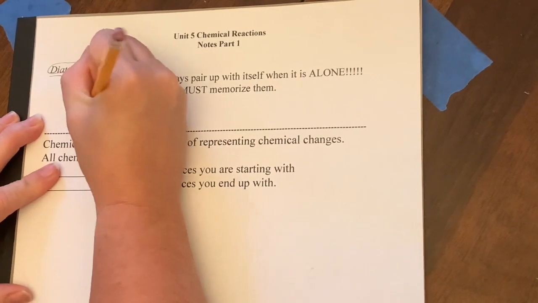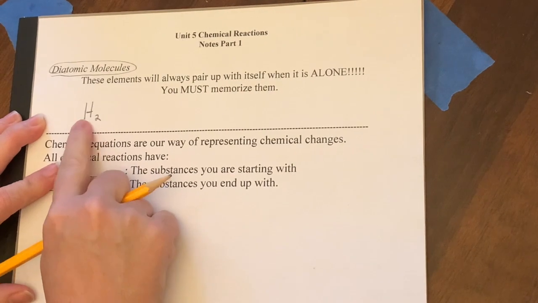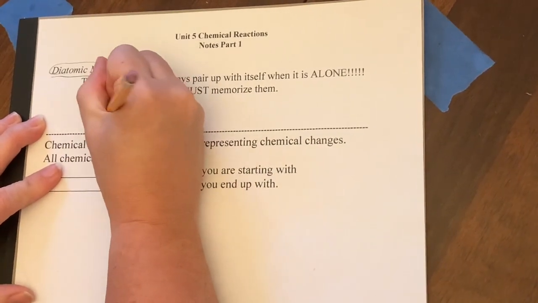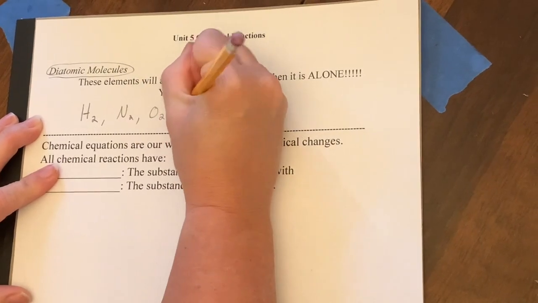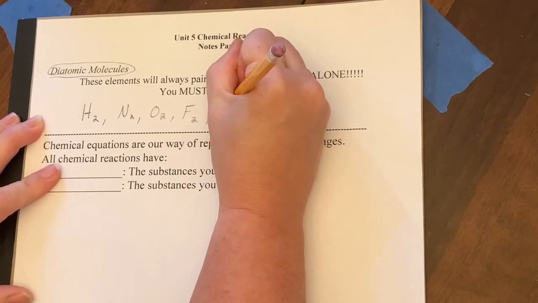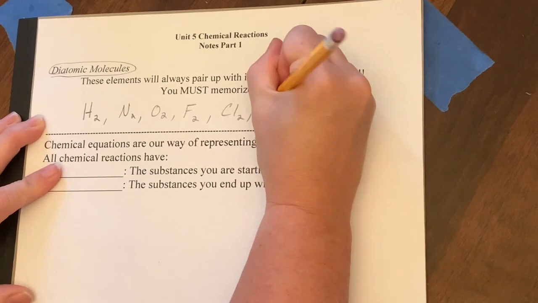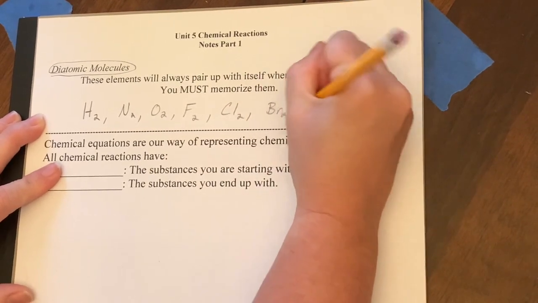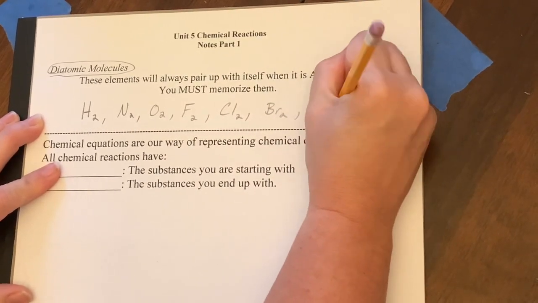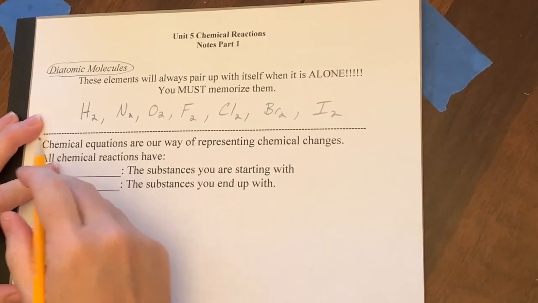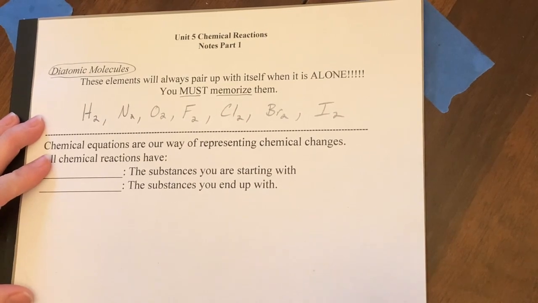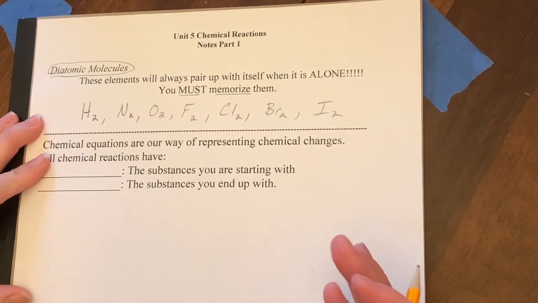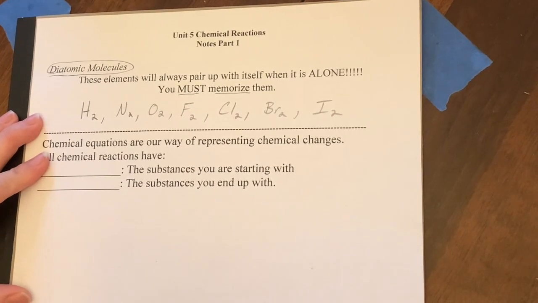And they are hydrogen, and you know, we write them H2, nitrogen, oxygen, fluorine, chlorine, bromine, and iodine. All right, you must memorize these. They're going to come up a lot in this unit and in future units.